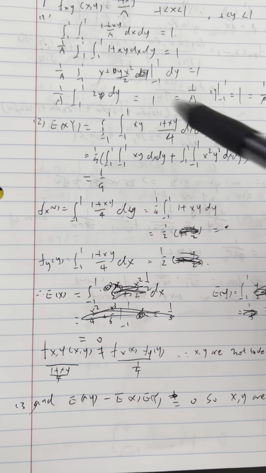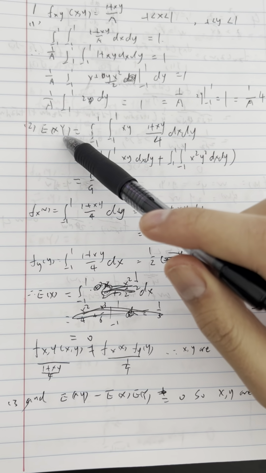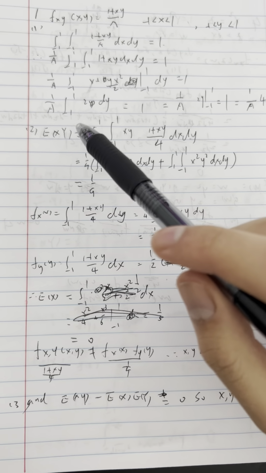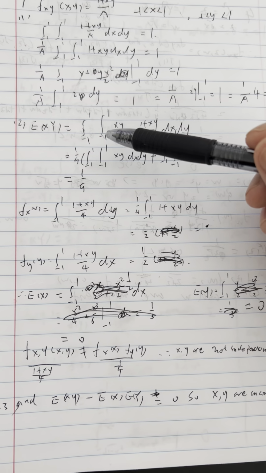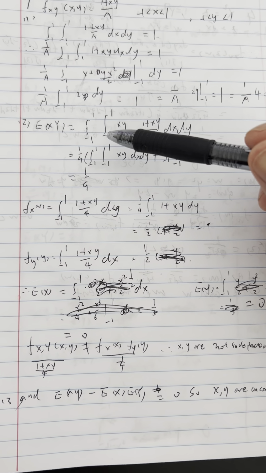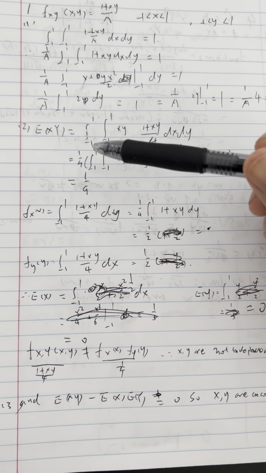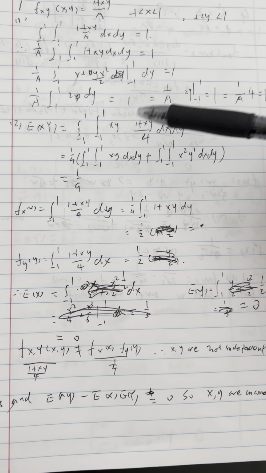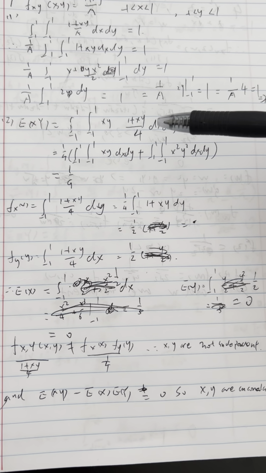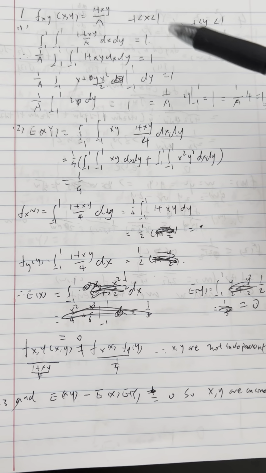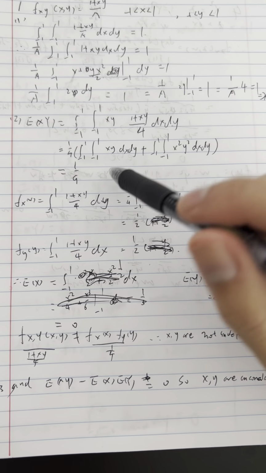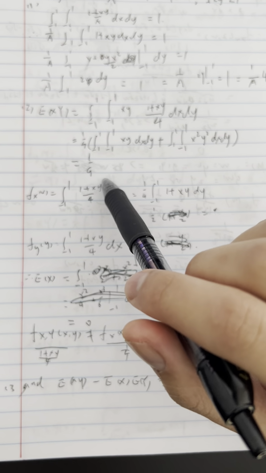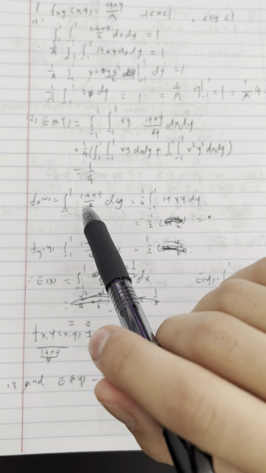In order to do that, we need to find the joint expectation of x and y, which is the integral from -1 to 1 and -1 to 1 of xy times (1 plus xy) divided by 4, where we replace a with 4, dx dy. And if you take the integral, we have 1 over 9 as E[xy].